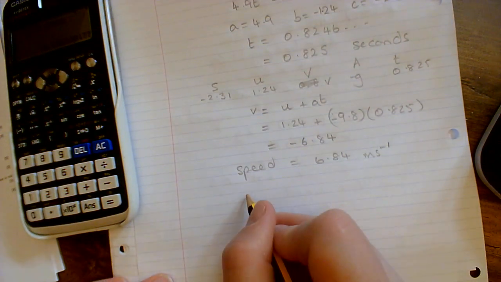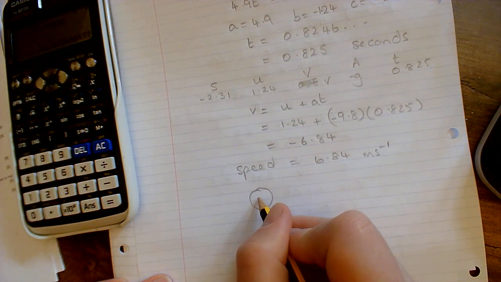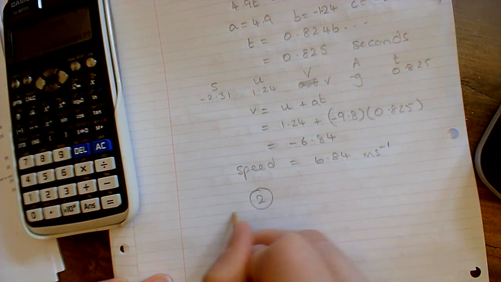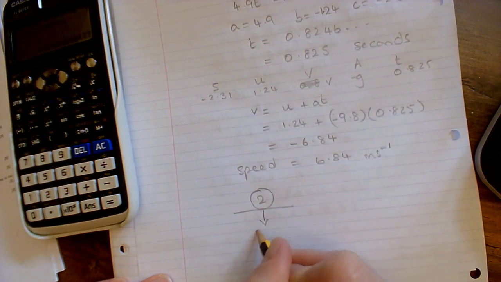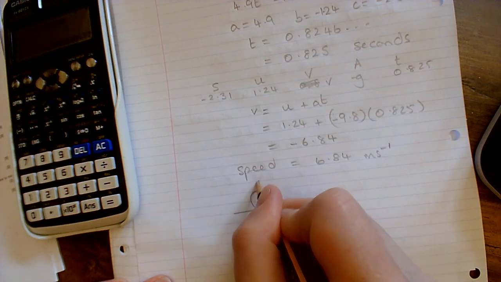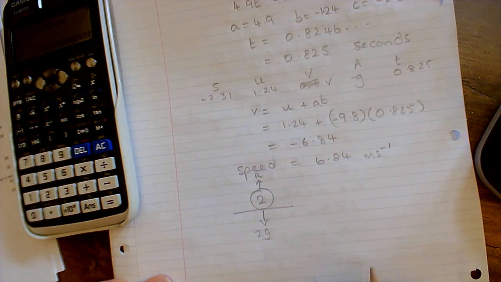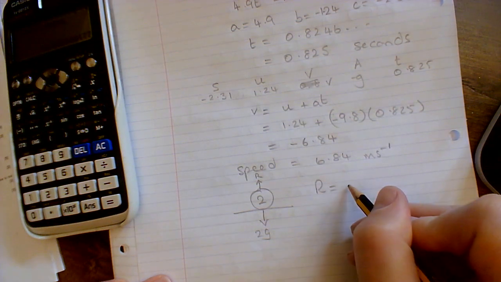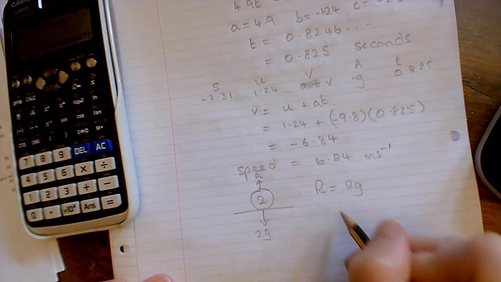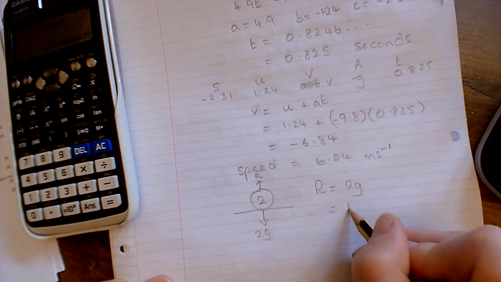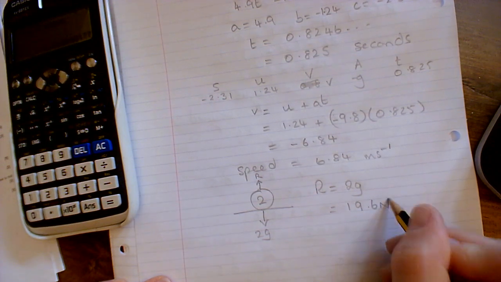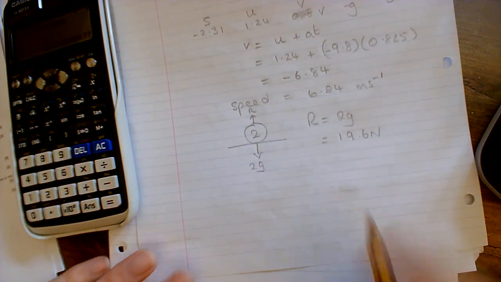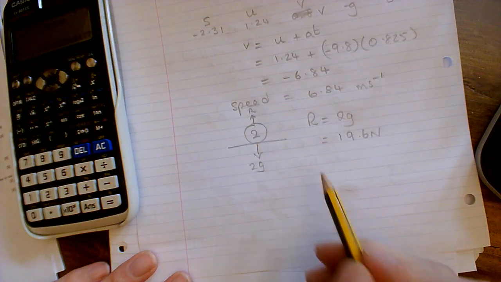So when Q is on the floor, we've got this weight here of 2. There's the floor. We've got 2G is the weight passing downwards. Your normal reaction, called R up here, is just equal to the weight, isn't it? So the normal reaction, R, is just equal to 2G. And we can take our calculators and work that out. It's just 19.6 newtons is your normal reaction. That's just when it's sat still on the floor.